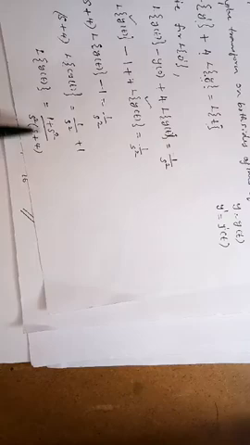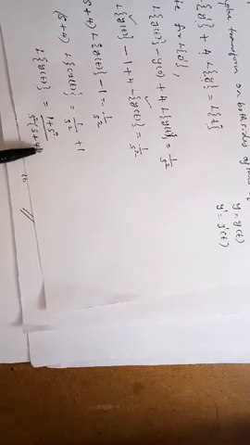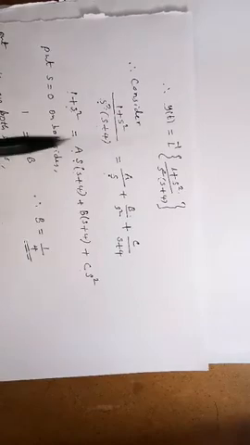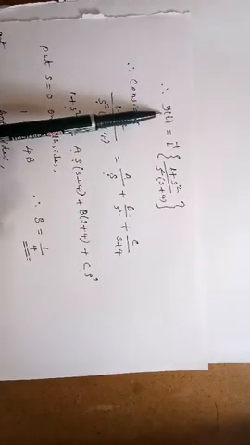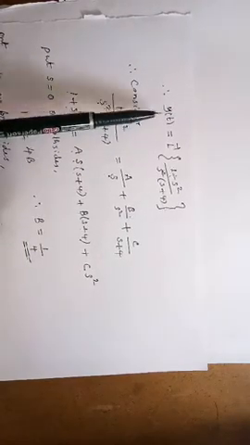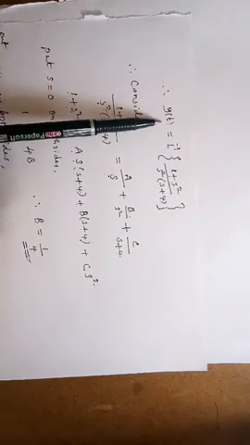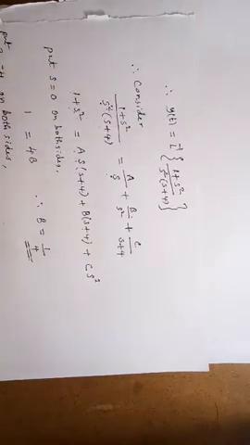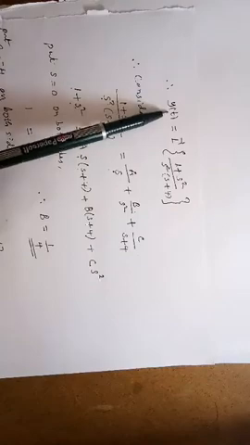Then by using inverse Laplace transform we can find out the original function, the solution of the differential equation. Here the solution is actually y of t. So using inverse Laplace transform we can find this y of t.